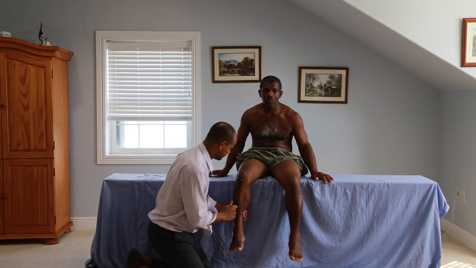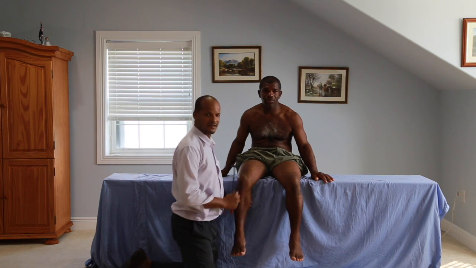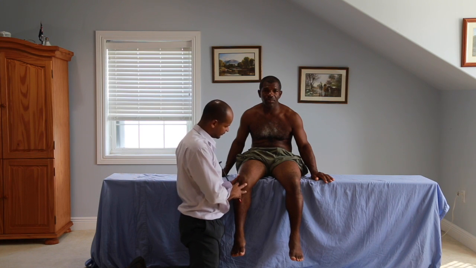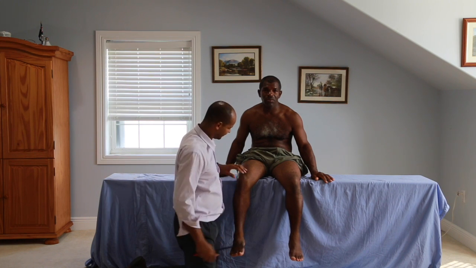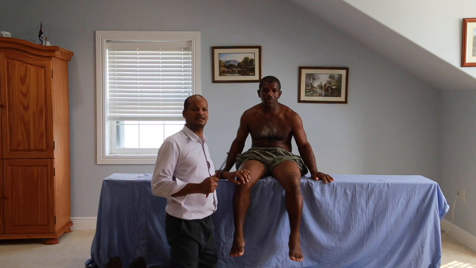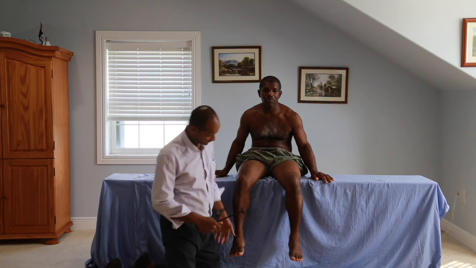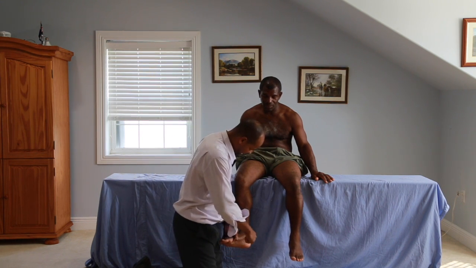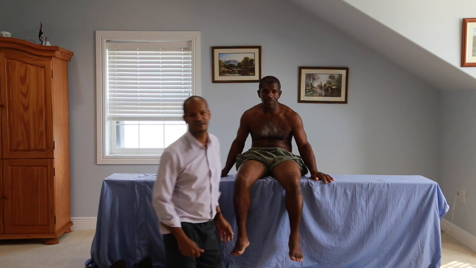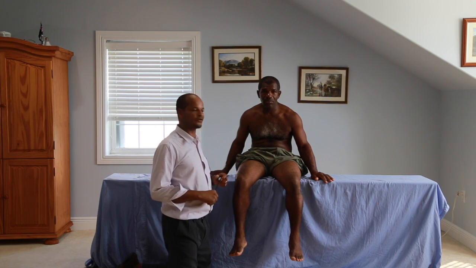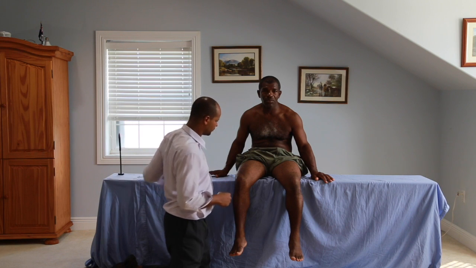Okay. Good. And that's a patellar reflex, and patellar reflex is going to be testing L3 and L4 nerve root. Ankle reflex, and the ankle reflex is going to be testing the S1 and S2 nerve root. Good. From here we're going to do muscle strength.